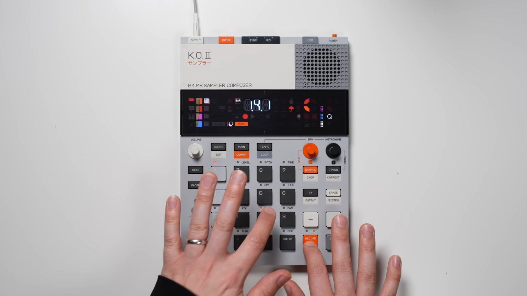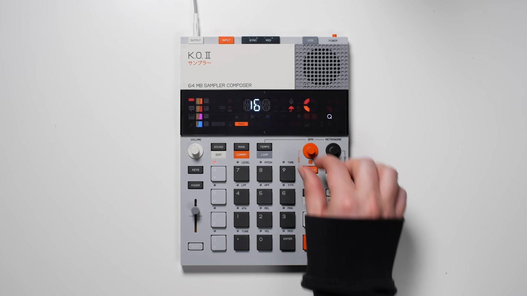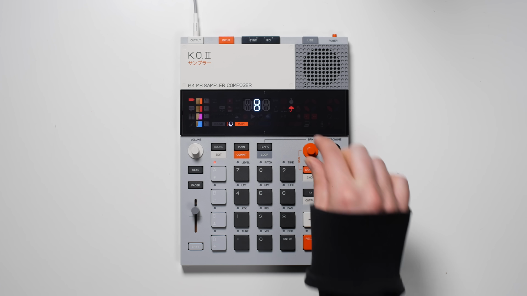As well as step sequencing, we can also live record by holding record and tapping in the notes as the pattern plays. This will quantize to the settings that we looked at earlier. If we go back to the timing menu, we can change the subdivision and the swing quantization.